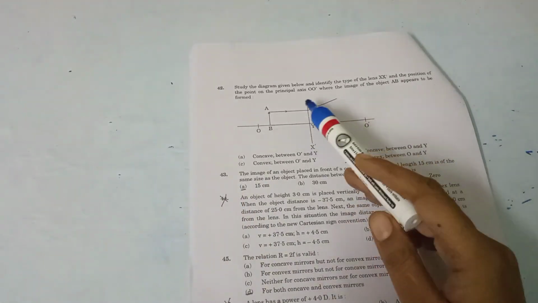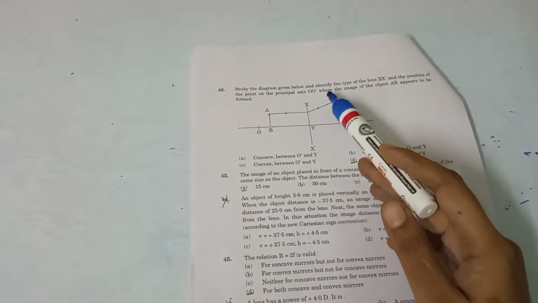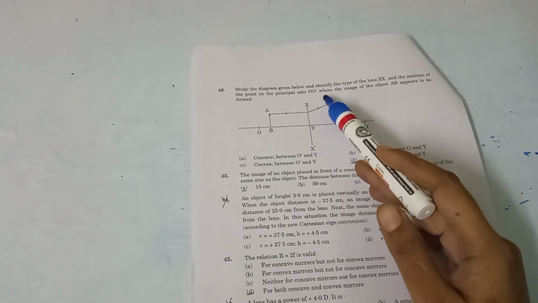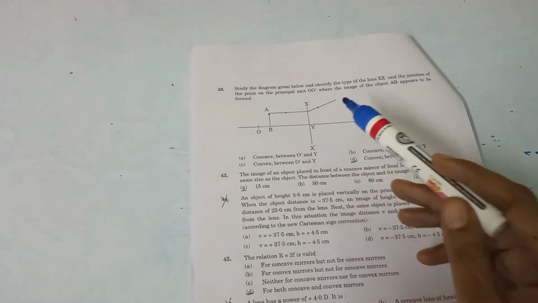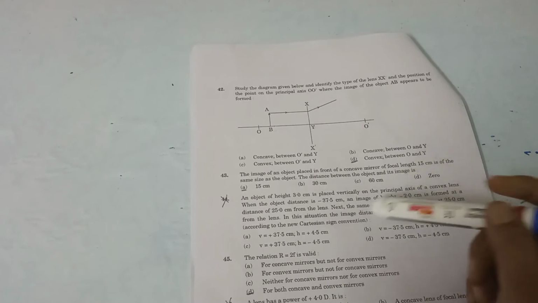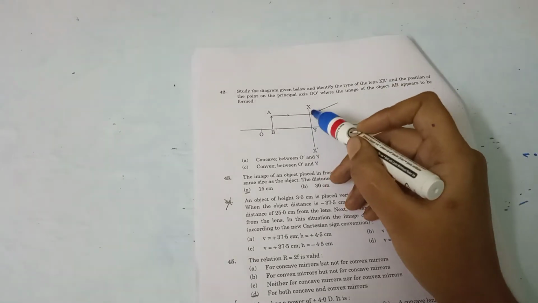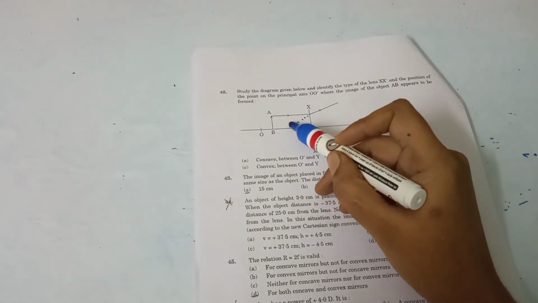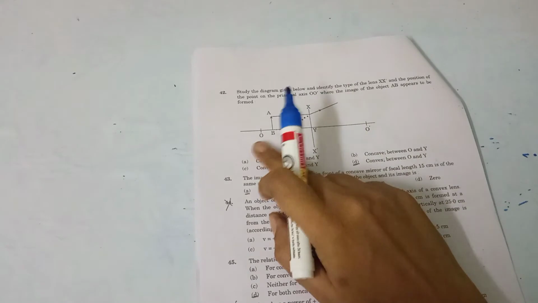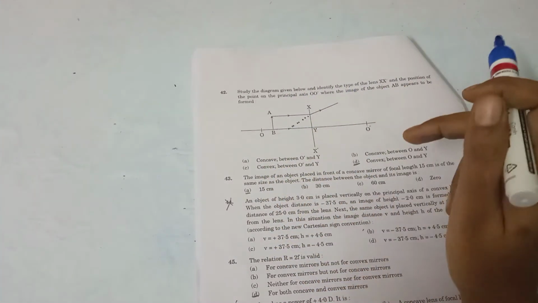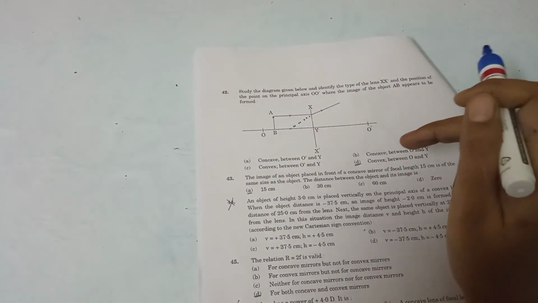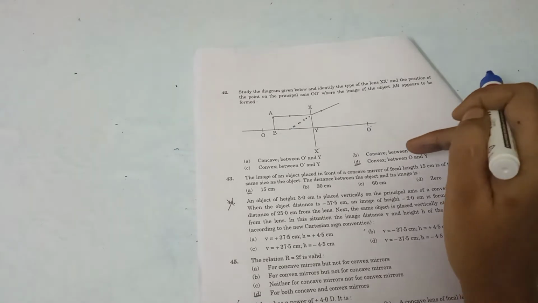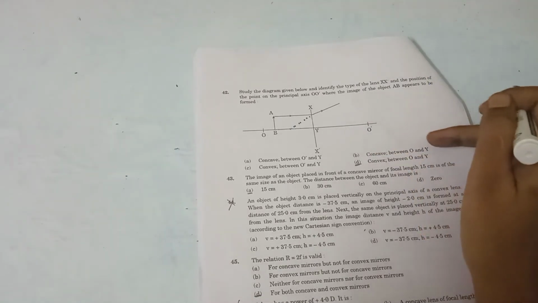So this is diverging, and we know a concave lens is the diverging lens, and we also know that the image is formed on the object side. So the image is formed between O and Y. So B is the right answer: concave, and between O and Y.